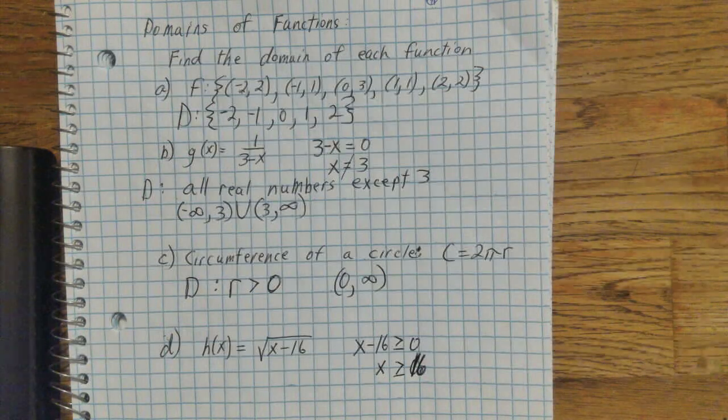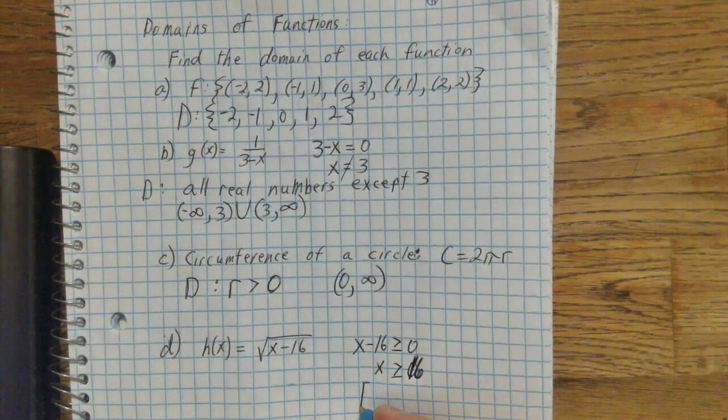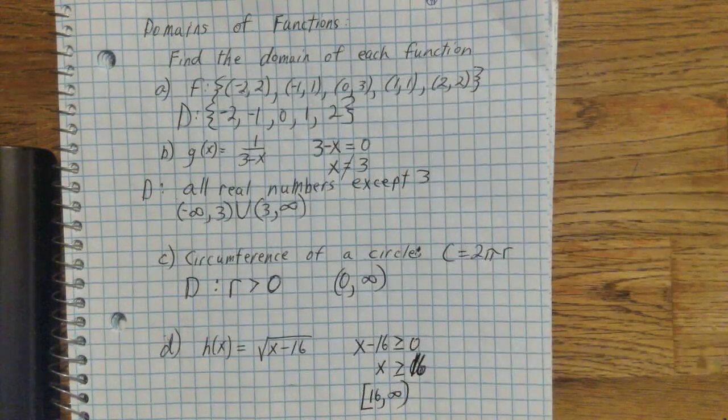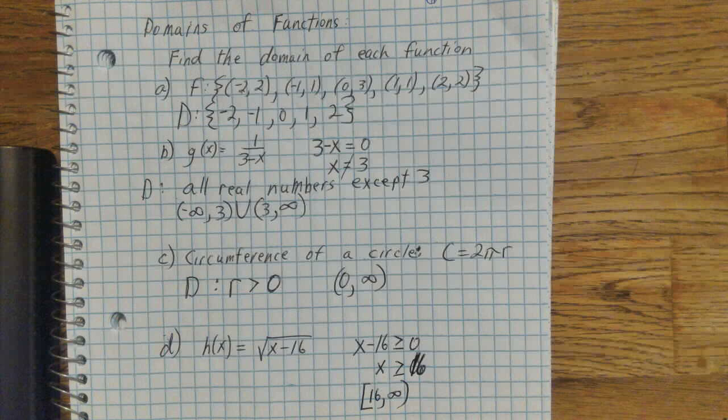And if I were going to write that, I'd put 16 here, and however high you want to go with that.